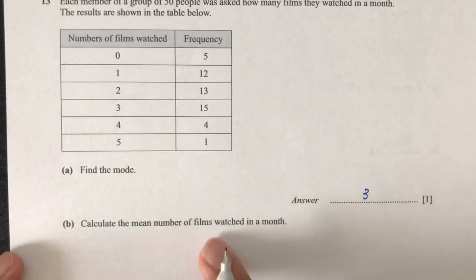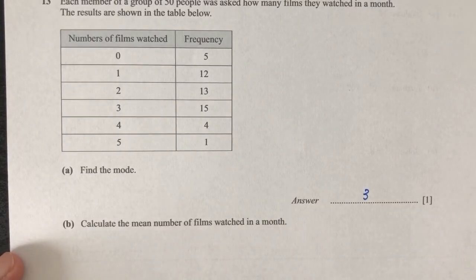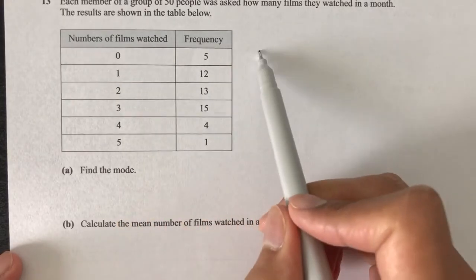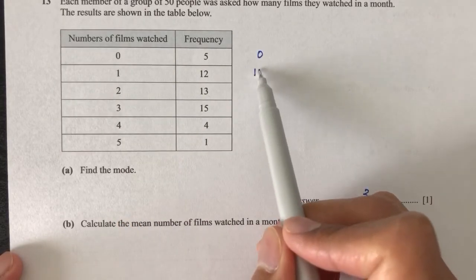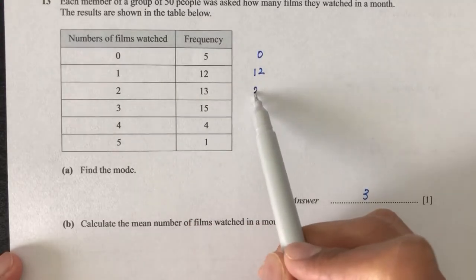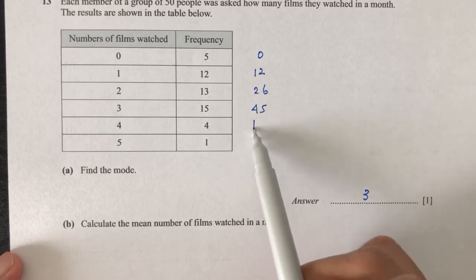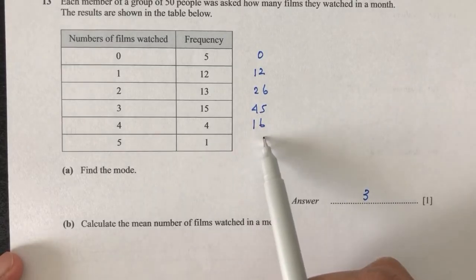Calculate the mean number of films watched in a month. So how do you find the mean? We have to find the sum first. 0 times 5 will be 0. 1 times 12 is 12. 2 times 13 is 26. 3 times 15 is 45. 4 times 4 is 16. 5 times 1 is 5.